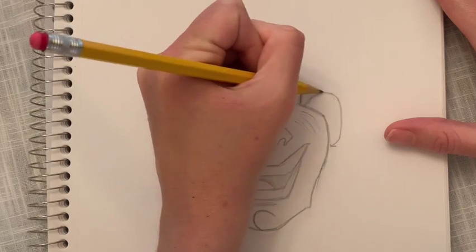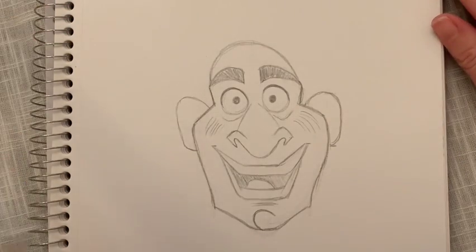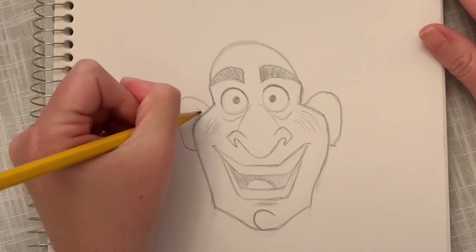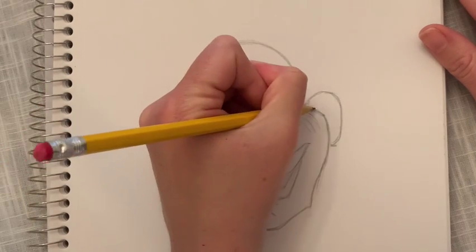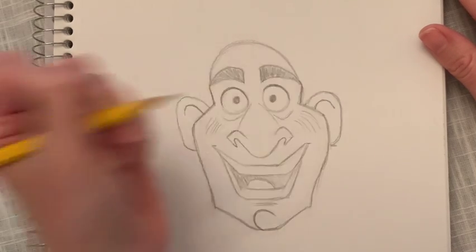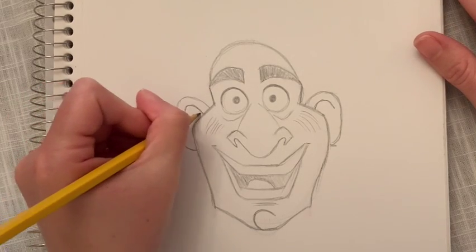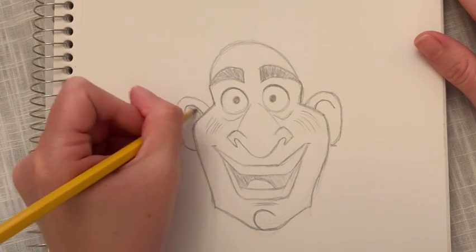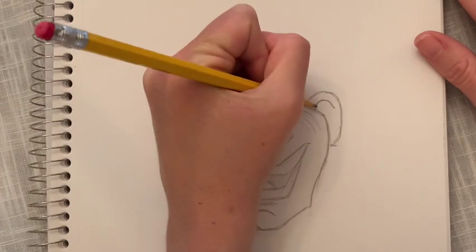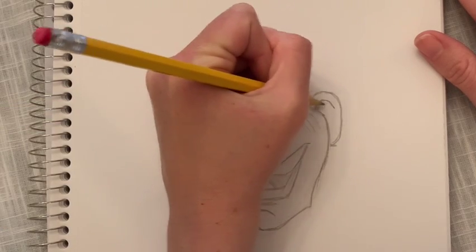Now they may not be perfect, but that's okay. There we go. And I'm going to put a little curve line in here, and then a little curve line in here. All right. And then give him some shading inside the ear to give the illusion of a little bit of depth.